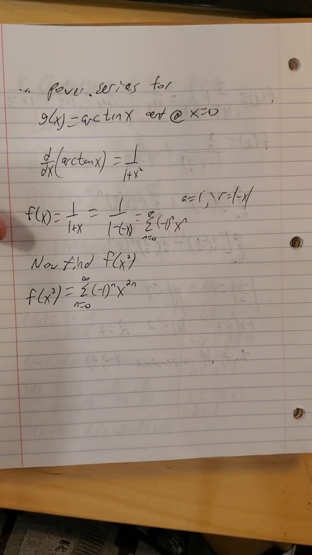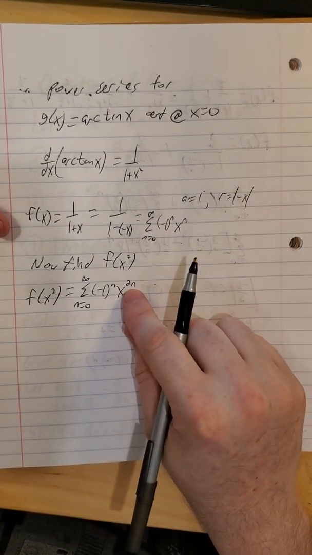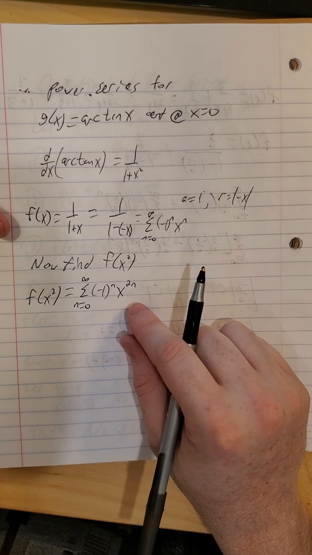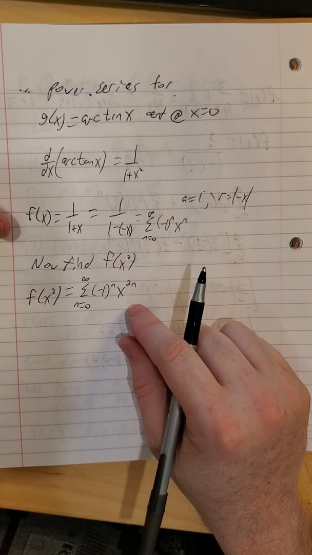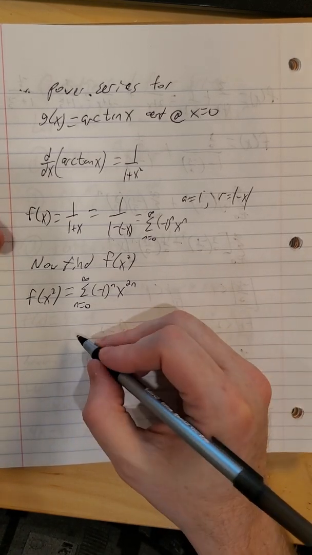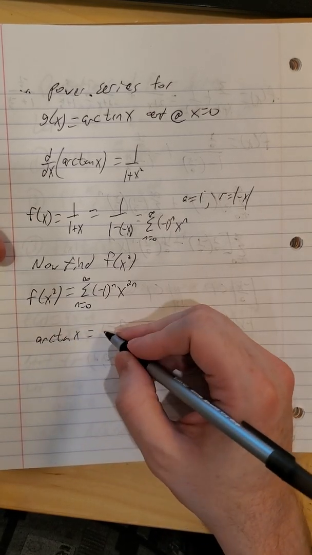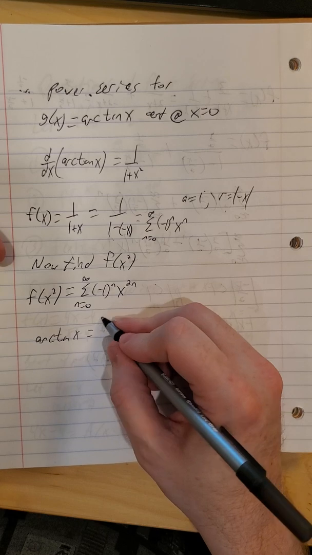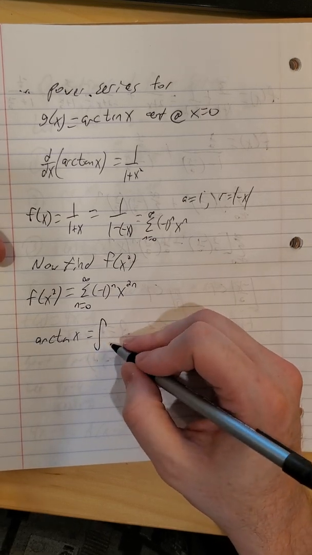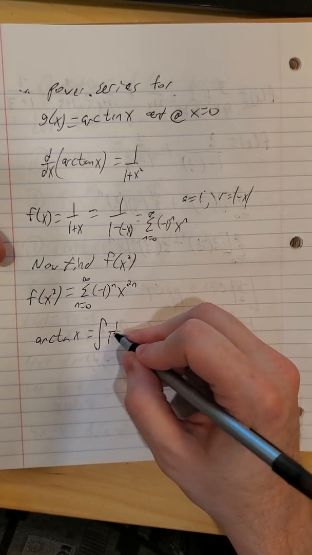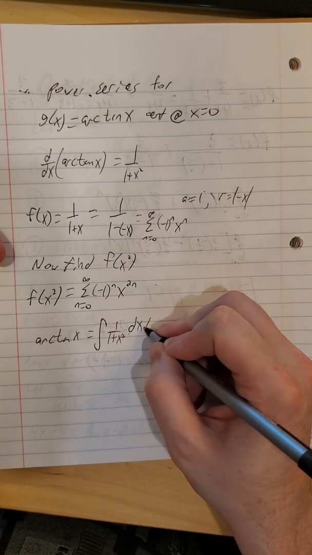So that's using one of our properties, power to a power, and we just multiplied it as before. So arctan of x is the integral of 1 over 1 plus x squared dx plus c.